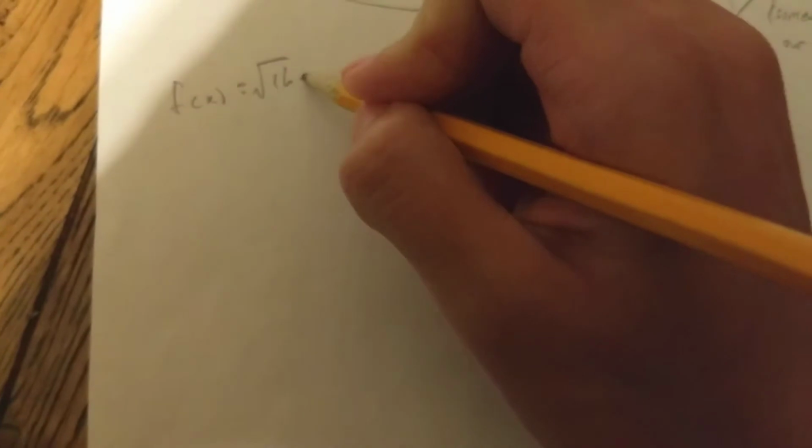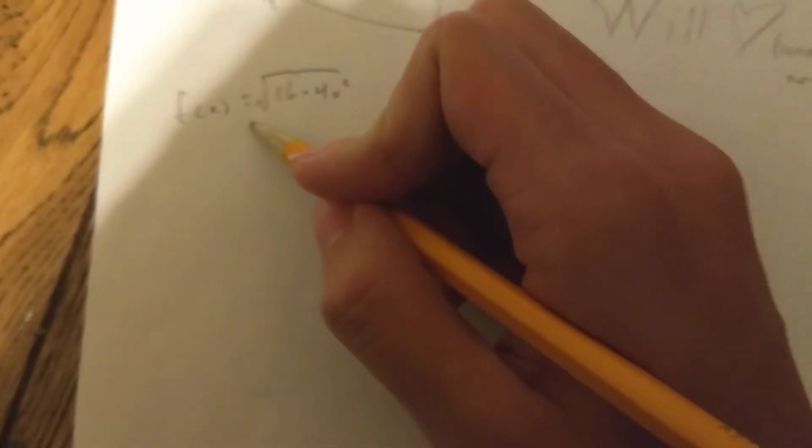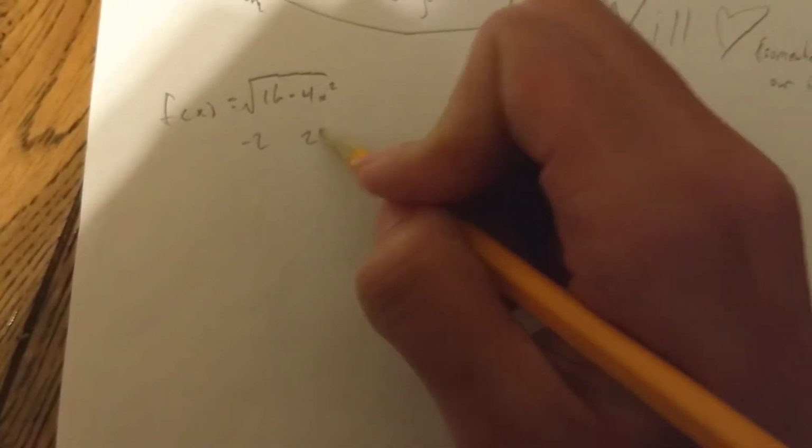Alright, so finally the infamous chapter 8 stuff will be done today. So first we'll be doing number 1, where essentially it gives us the graph of f of x equaling the square root of 16 minus 4x squared. And so essentially it has it enclosed between -2 and 2.